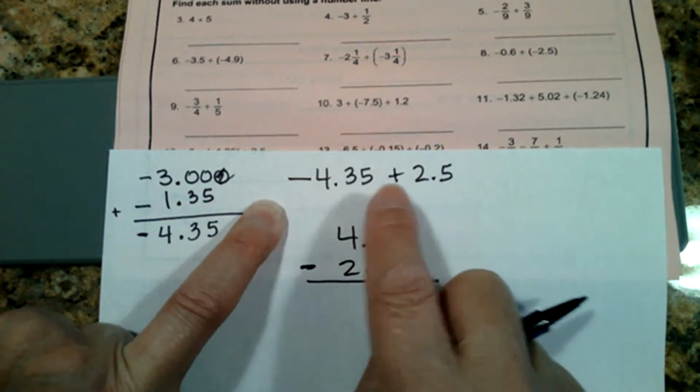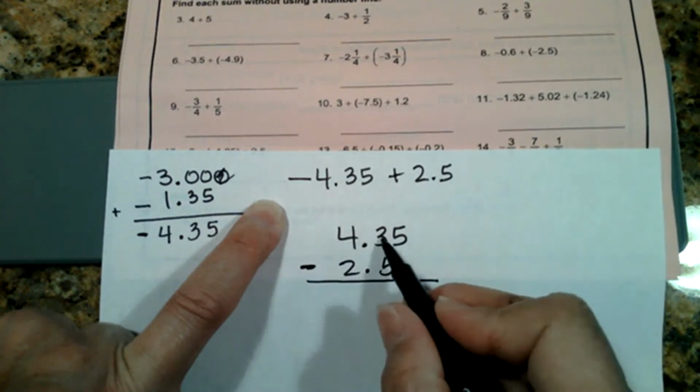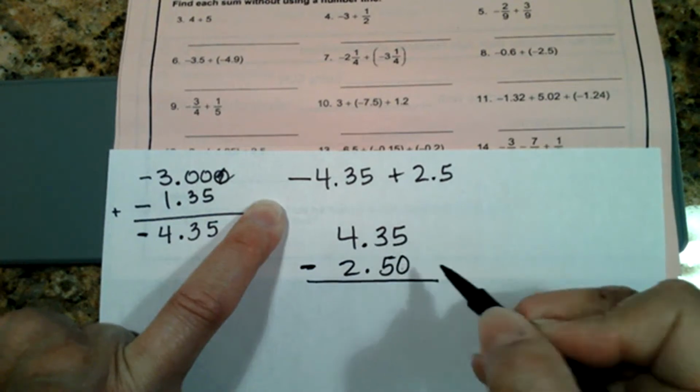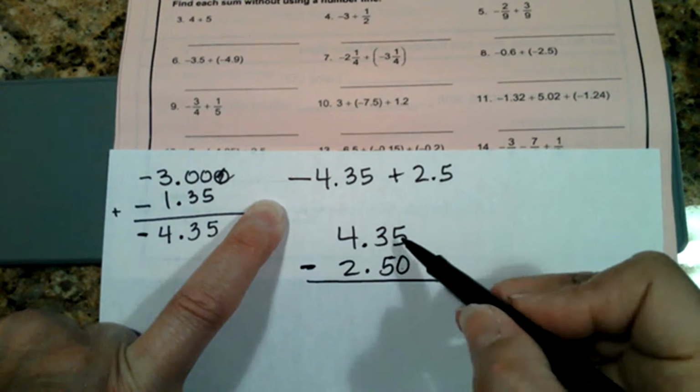Same signs add and keep, different signs subtract. So now these are 2 place values. I can add zeros after the decimal. It doesn't matter, as long as I add them to the end, it doesn't change the number really.